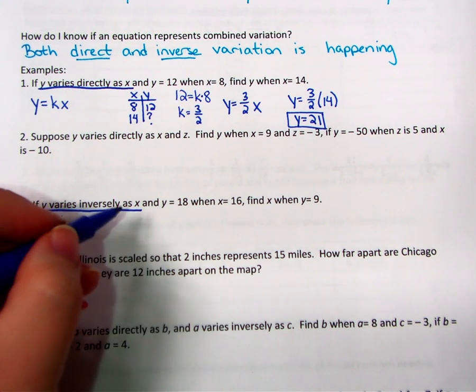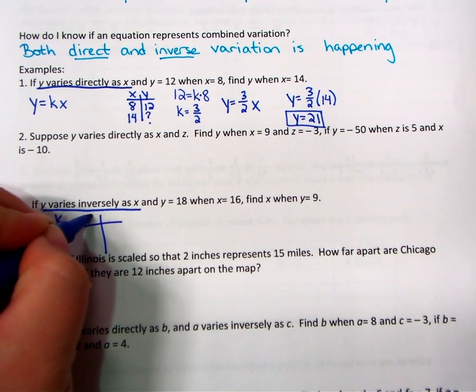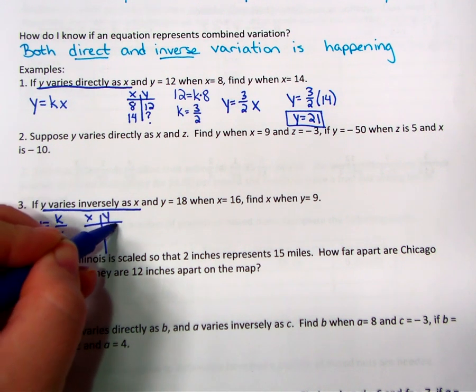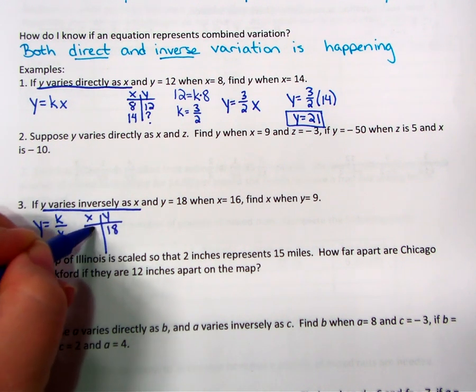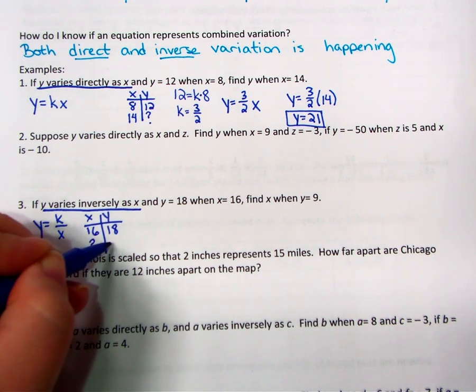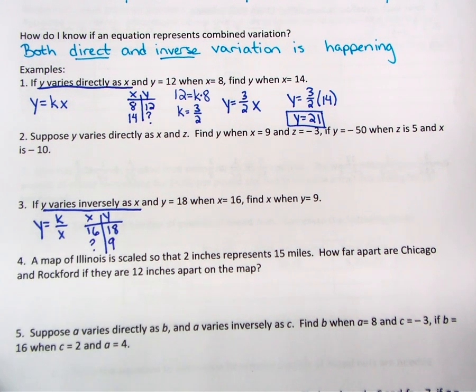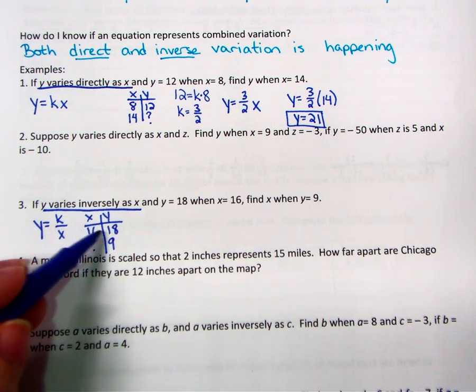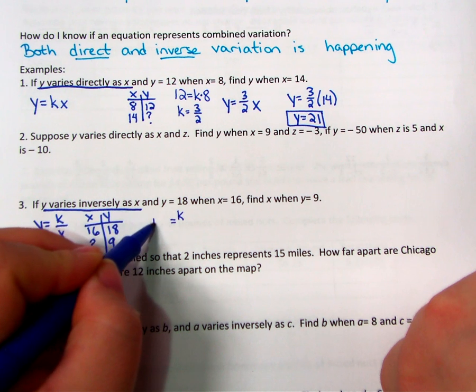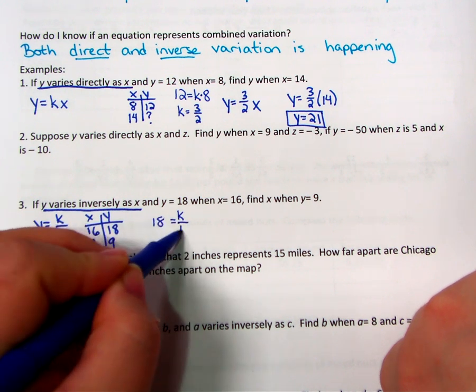And then set up our table. It says that y is 18 when x is 16. So those are a matched pair. Find x when y is 9. So we're going to plug in the matched pair together. 18 equals k over 16.